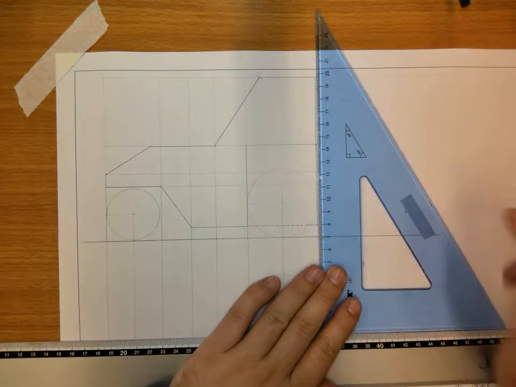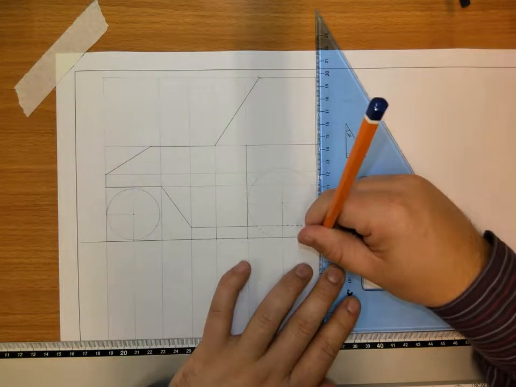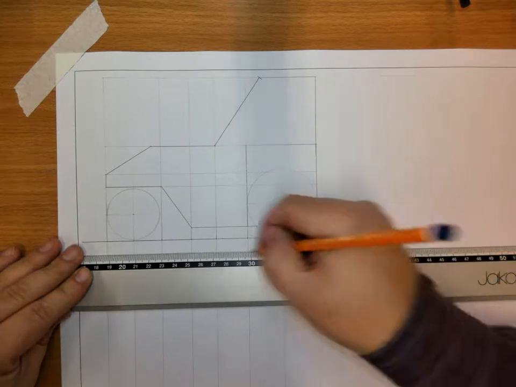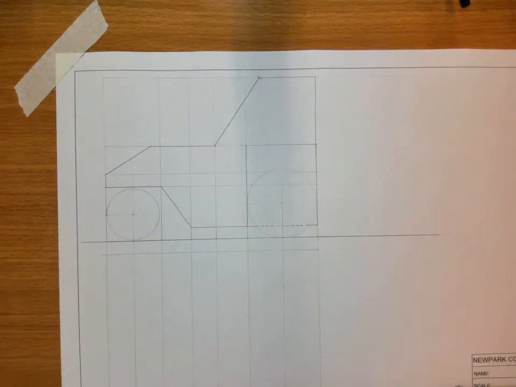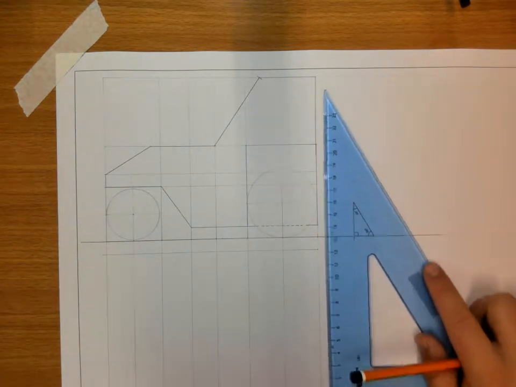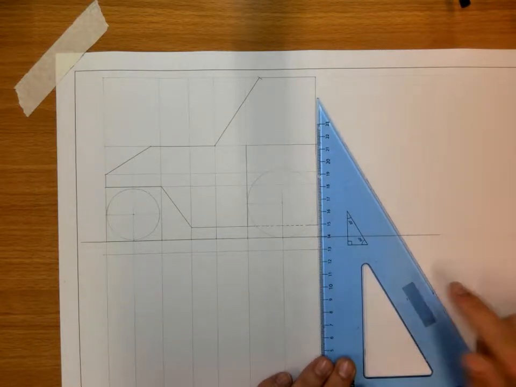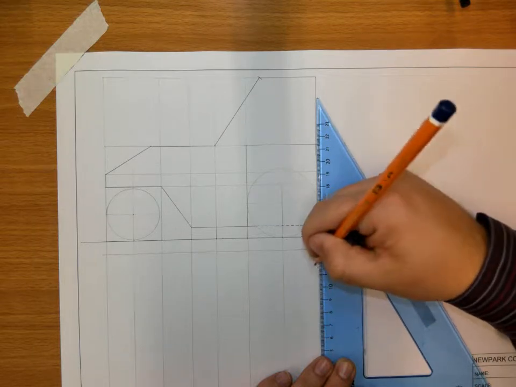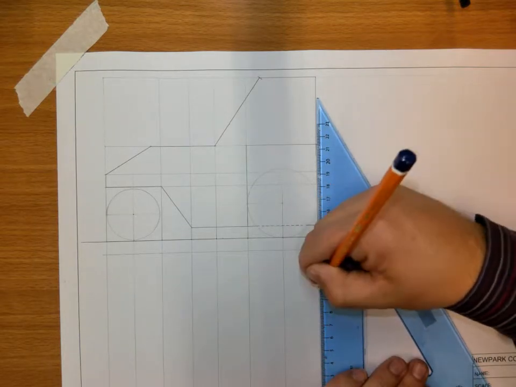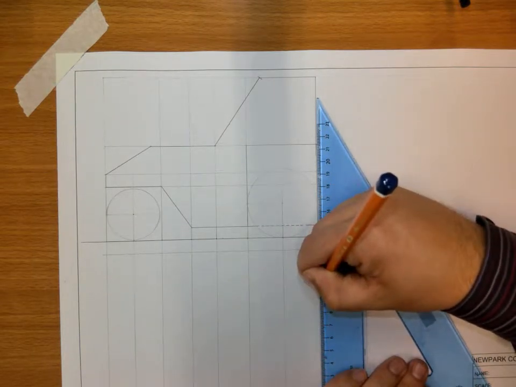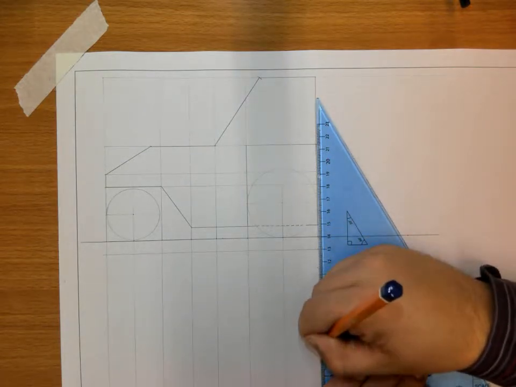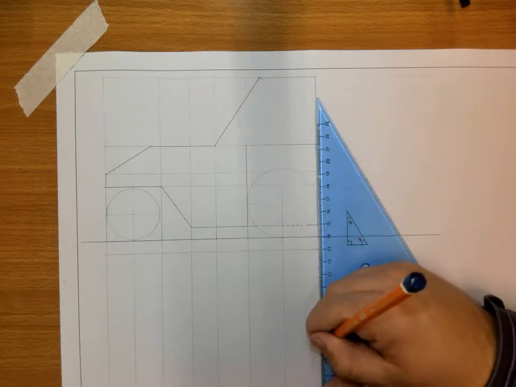So I'm going to leave a gap of 10 on this A3 page. Right, and here's the start of the plan. So the width of the plan is 15 plus 14. That gets us to 29. Right, and then it's 44. And then 15 again.